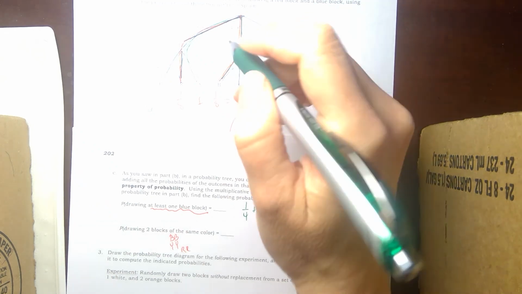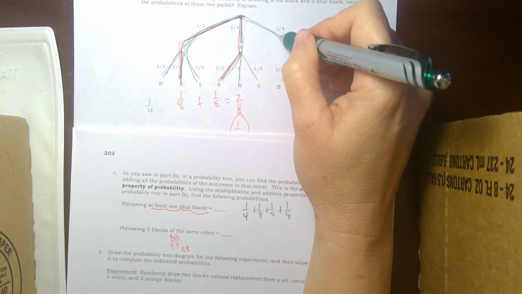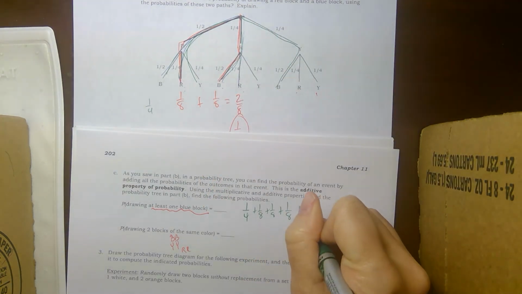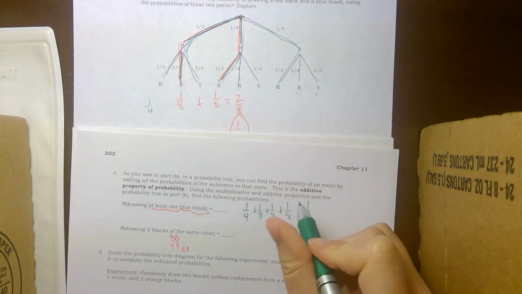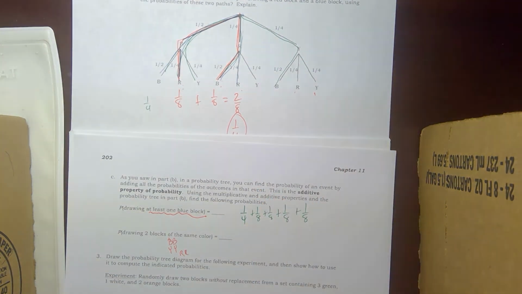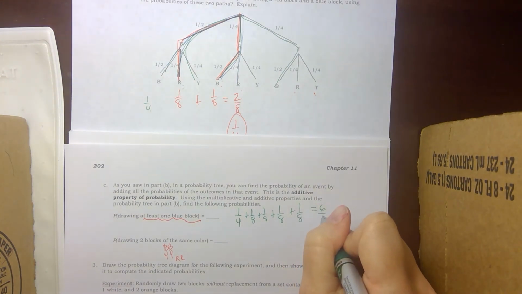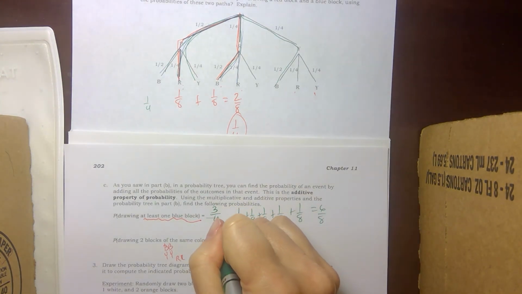So a fourth and a half is an 1/8. And over here, at least one blue is going to be this pathway. So that is another 1/8. There's 5 different ways to get that with our probability tree diagram. If I get a common denominator and add that all up, I have 6/8, which simplifies to 3/4.